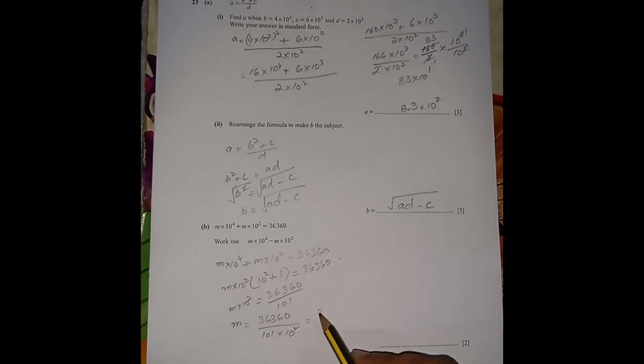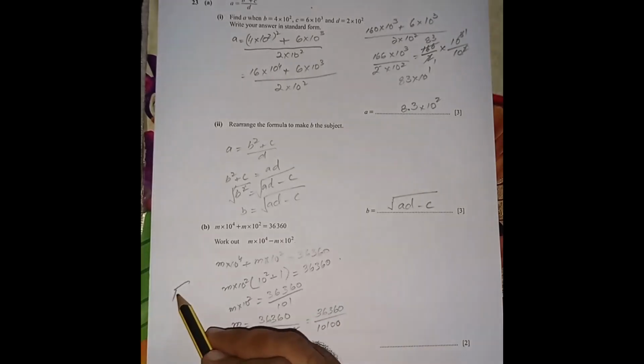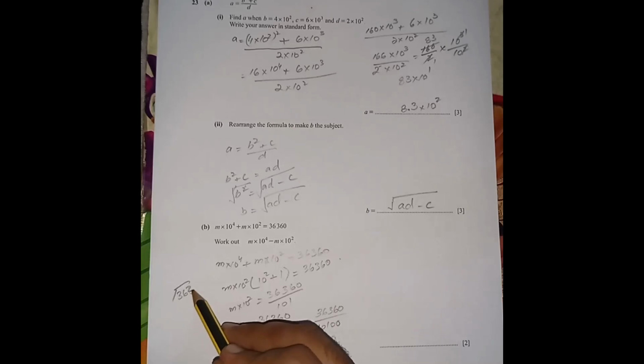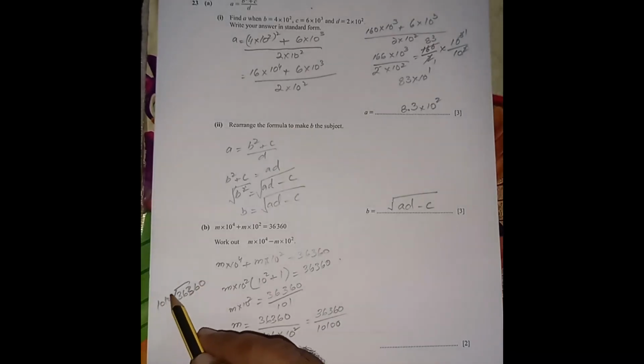So we will solve 36360 over 10100. So now we will divide this one, so it will be 36360 divided by 10100.